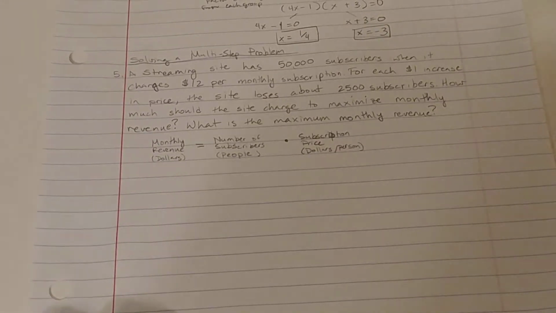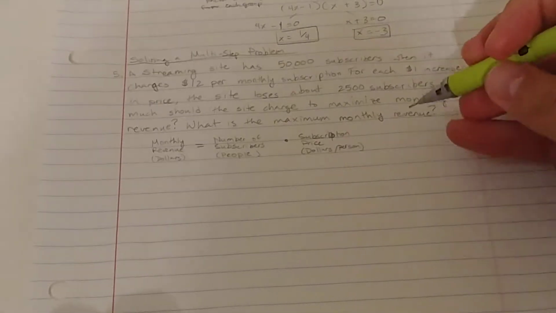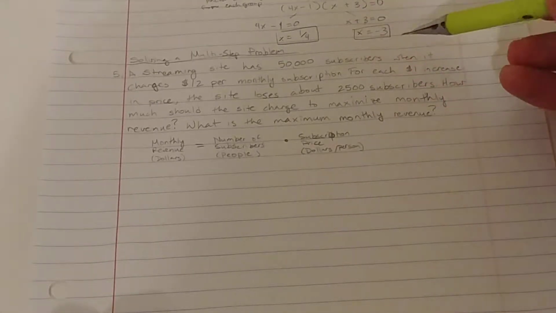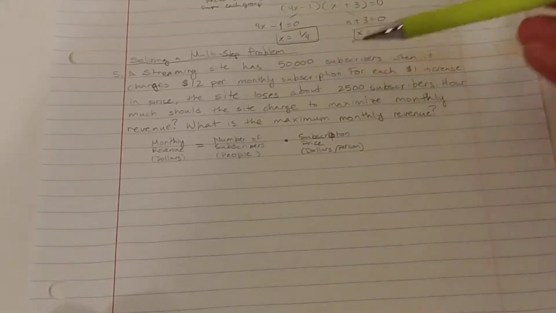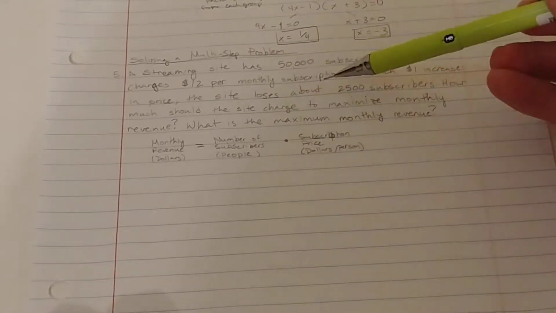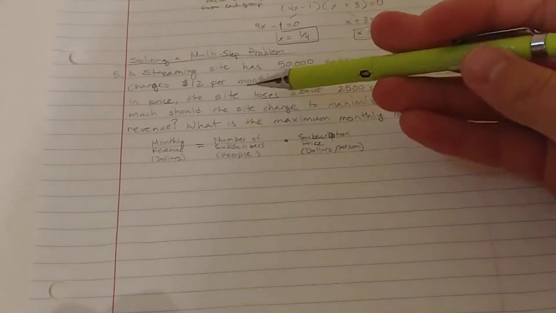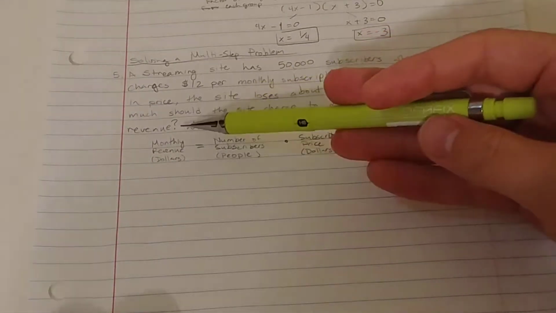All right, so this problem is solving a multi-step problem, like a real life problem. Let's say a streaming site, like Netflix or YouTube, has 50,000 subscribers when it charges $12 per month for a monthly subscription. For each $1 increase in price, the site loses about 2,500 subscribers. How much should the site charge to maximize monthly revenue? So how much they make in a month. What is the maximum monthly revenue?